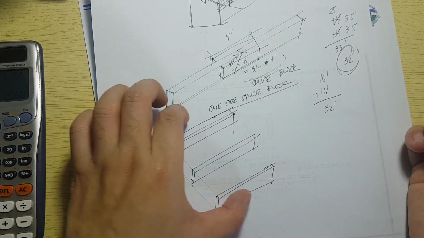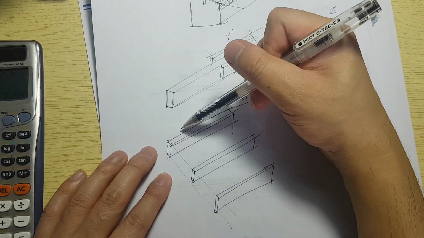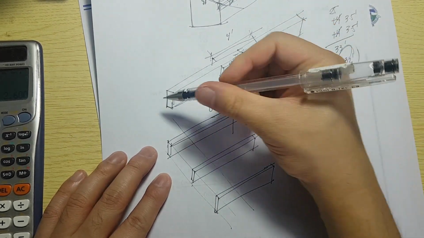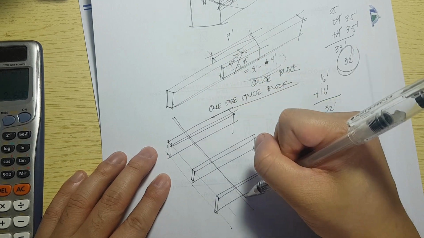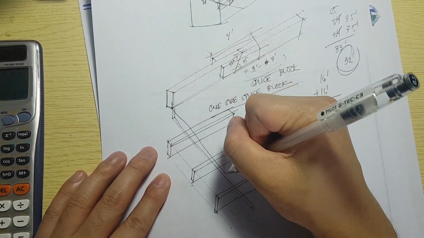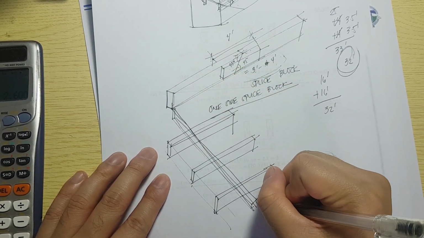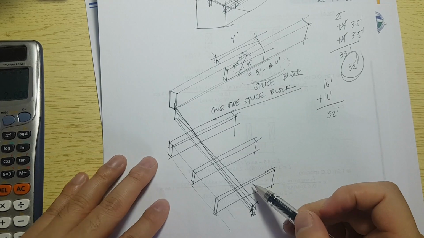Okay, so if this is your girth, the orientation of the rafter is downwards, perpendicular with respect to our girth.